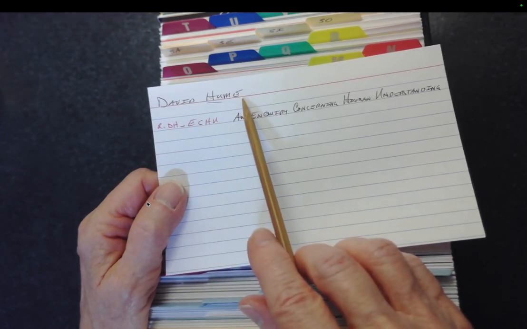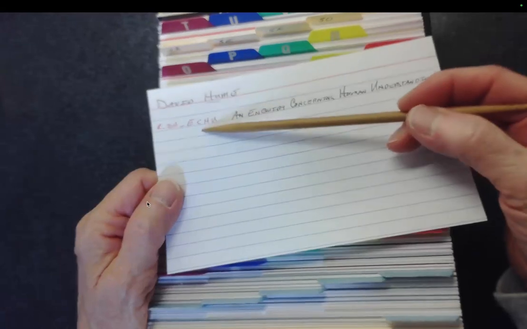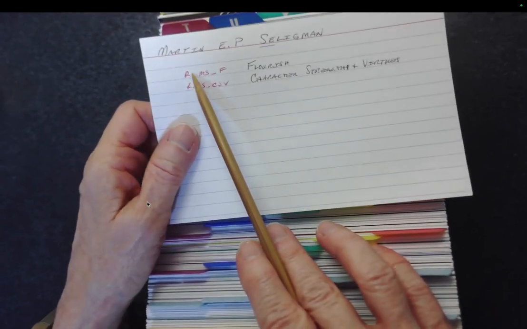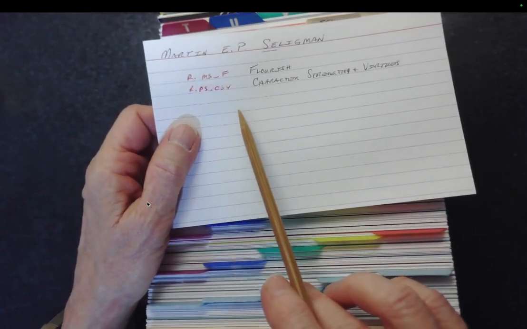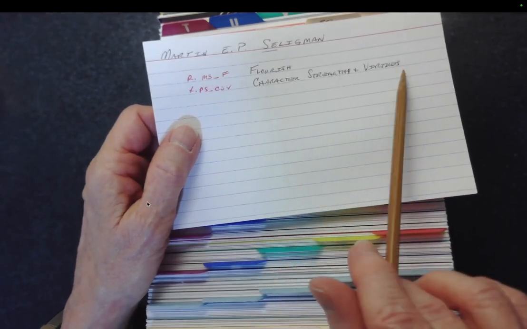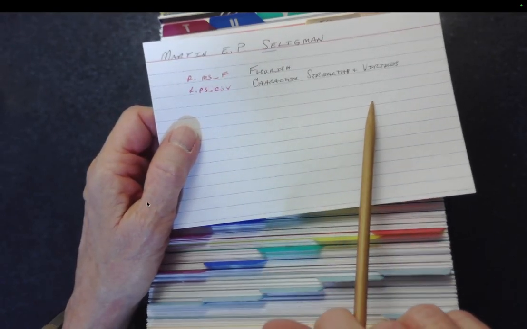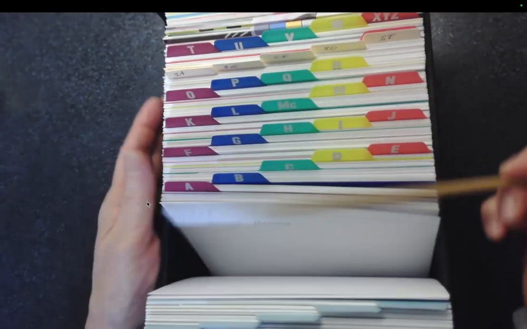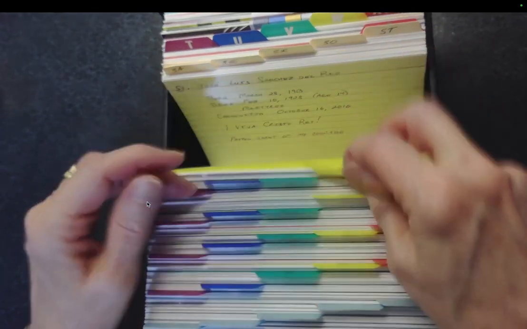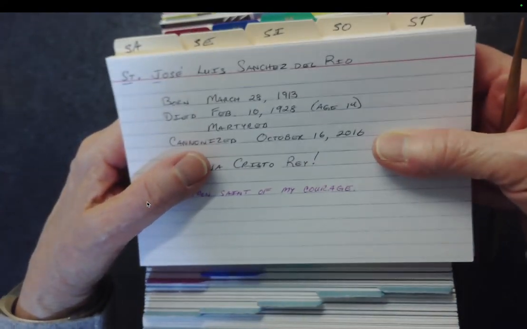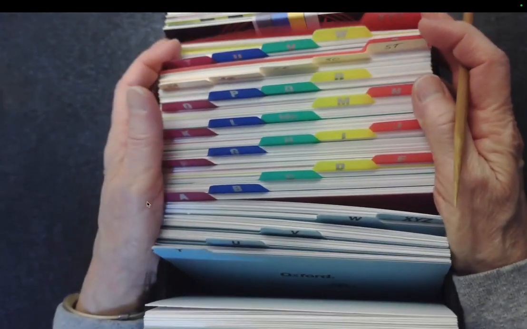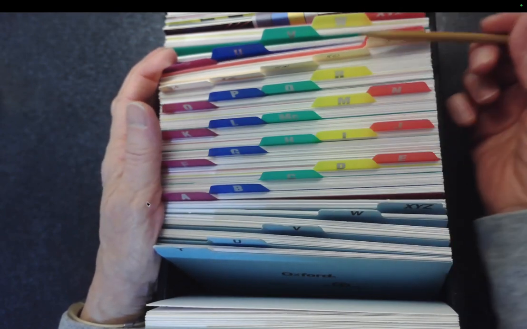Now, if I had more than one publication by David Hume, I would have more than one line on my bib card. Here's an example of an author card, Martin E.P. Seligman, where I have 2 different publications by Seligman. Again, I'll have my nickname on one side and then the name of the book on the other. So that's all that my author box contains. It's all white cards. There are alphabetic dividers. My S's are split up, just as I showed you sometimes happens with the index box. But other than that, that's the only cards that go into my author box, and they're all white index cards.